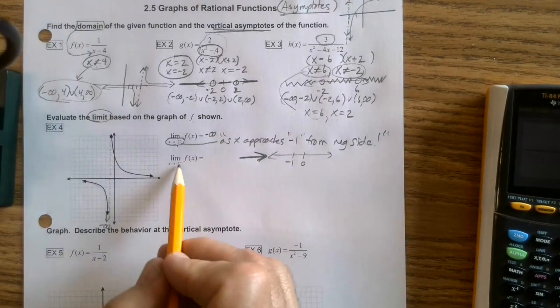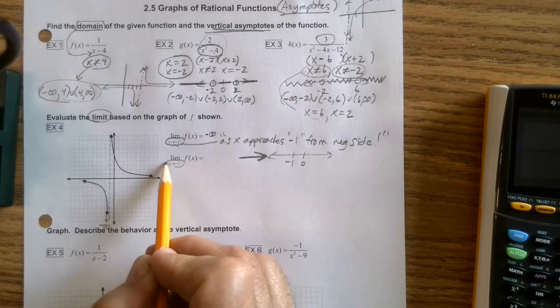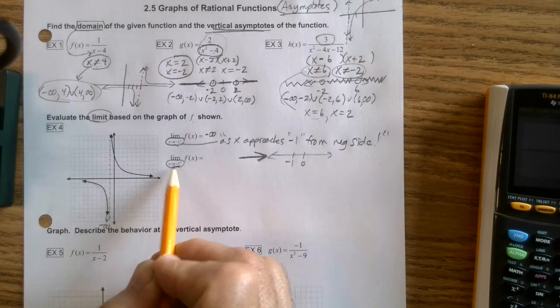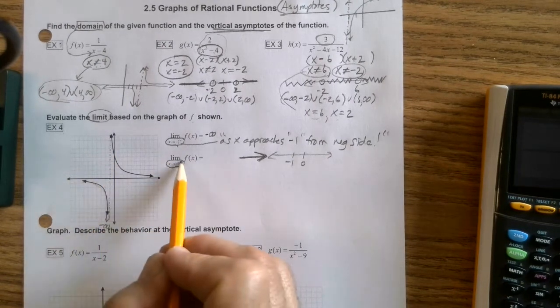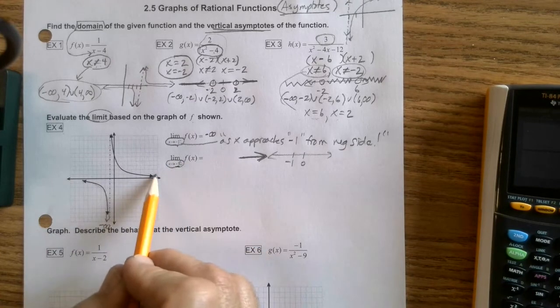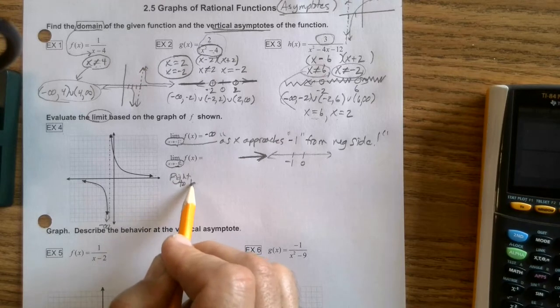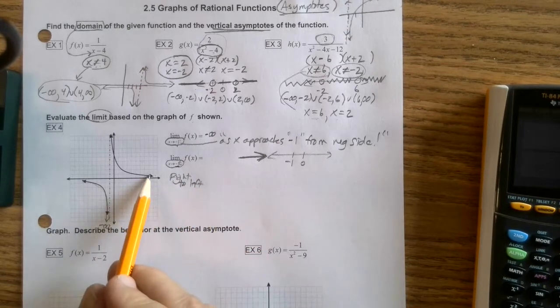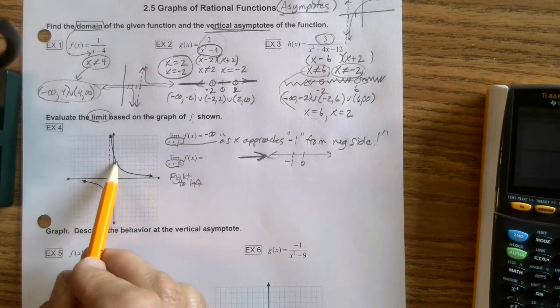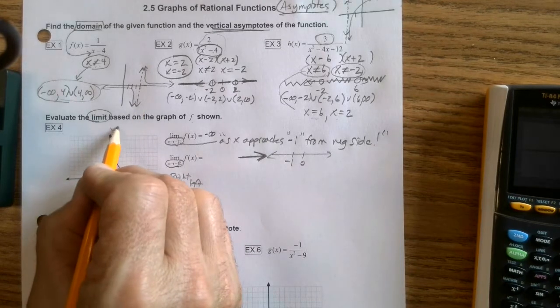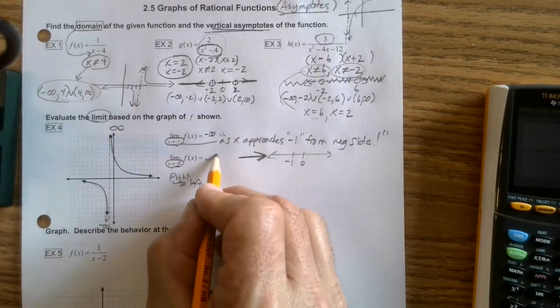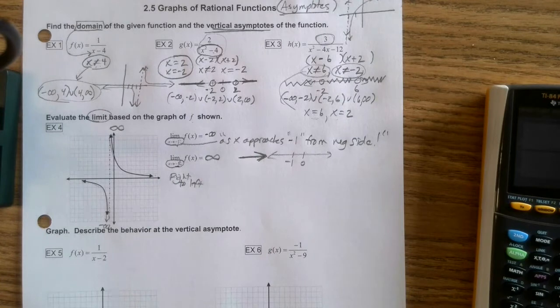This means move towards the asymptote, negative 1, which is that dotted line, from the positive side, which means right to left. So I start out on the right, go towards the asymptote, and look, it's going up. So my limit for this one would be positive infinity.